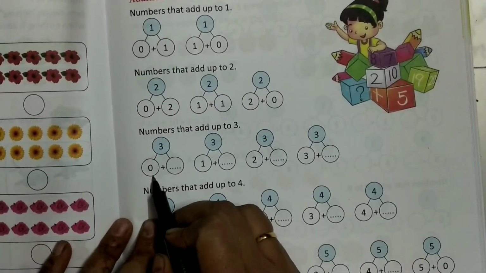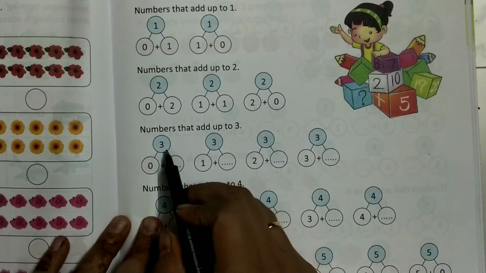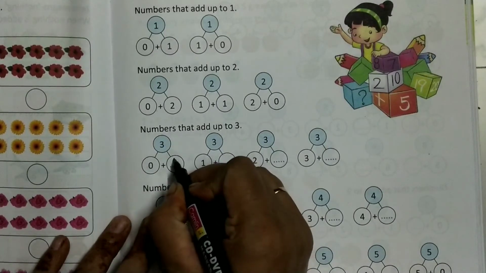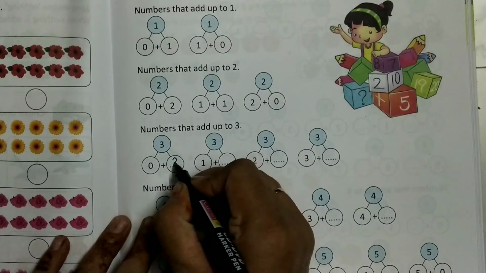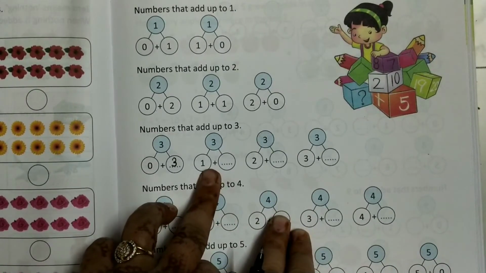Again here we have 0 and we want the sum to be 3. So what will be the next number? If we have 0, we have to add 3. So write down 3 here. Okay, now the next number is 1.